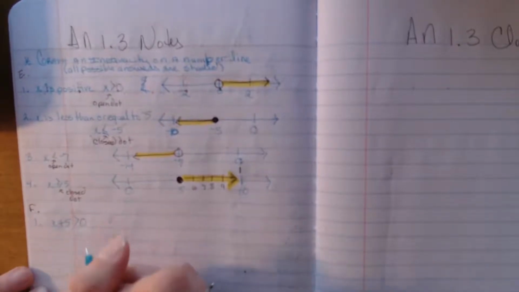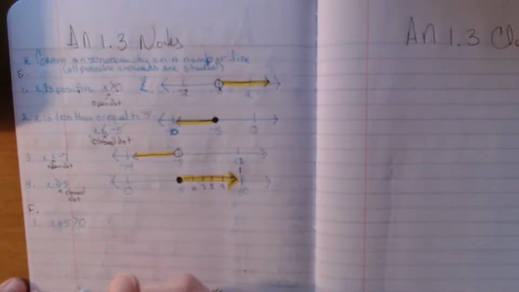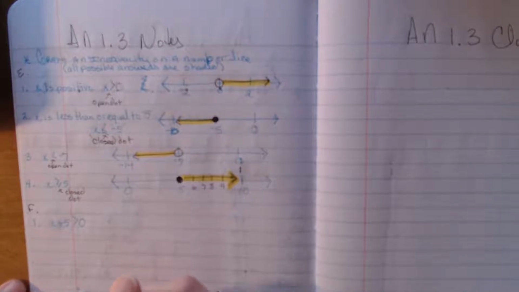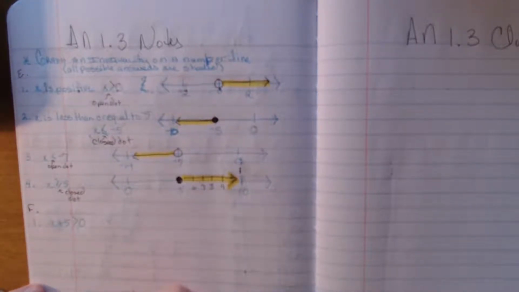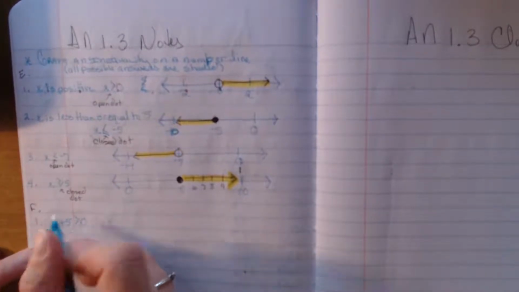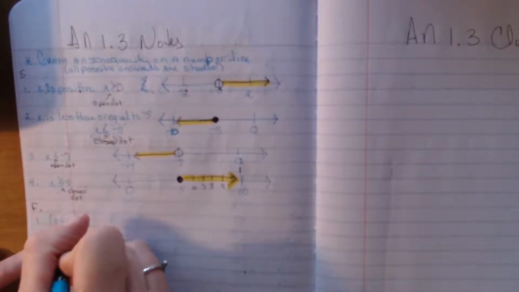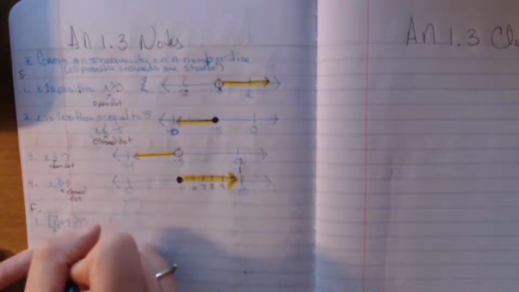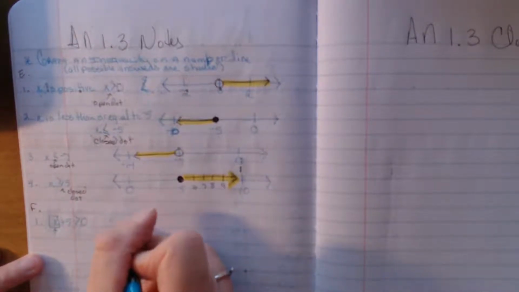Find the value of x that satisfies this inequality, then graph the solution. So what number here would I have to add to 5 to be greater than 0?